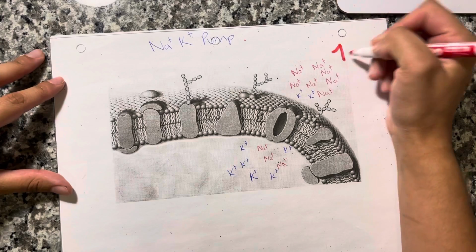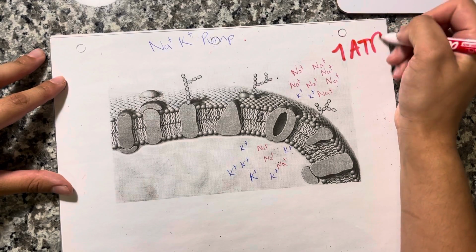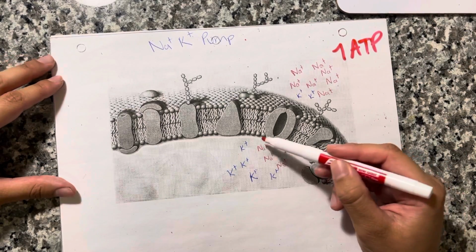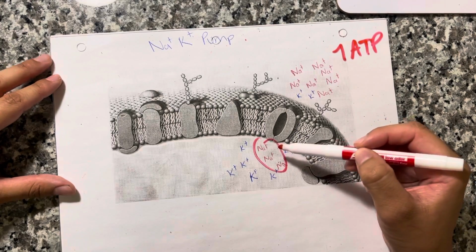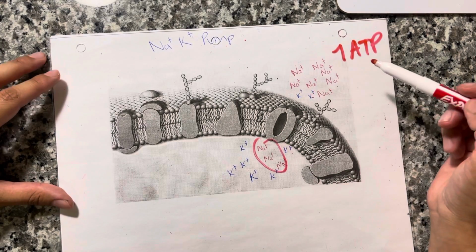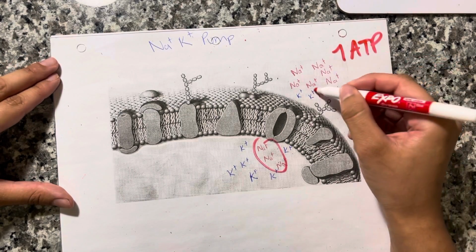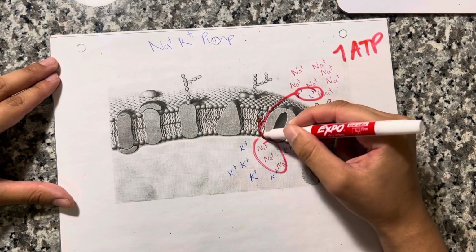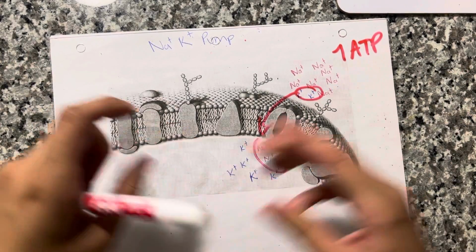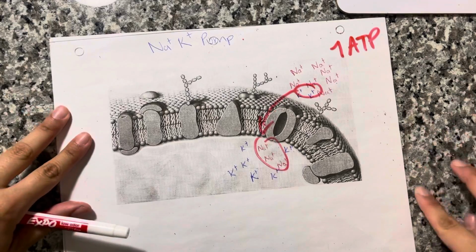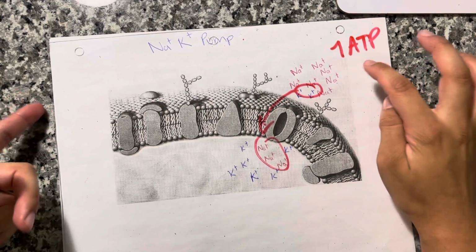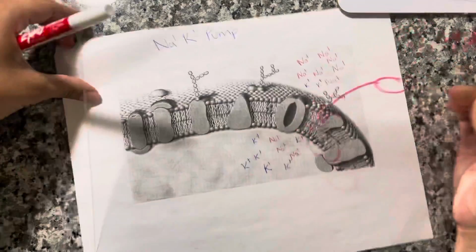So for one ATP molecule, we're going to be able to pump 3 sodium ions out of the cell and bring in 2 potassium ions into the cell. This is a form of active transport because we are using ATP.